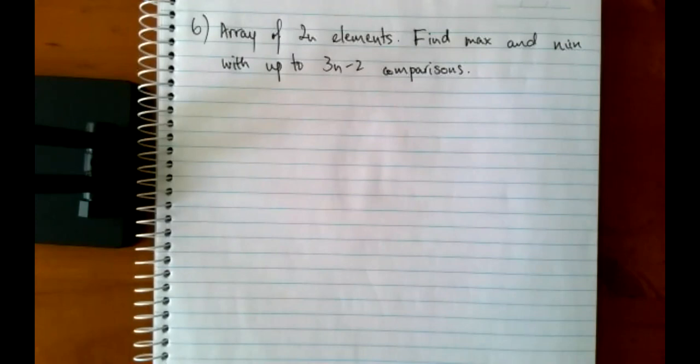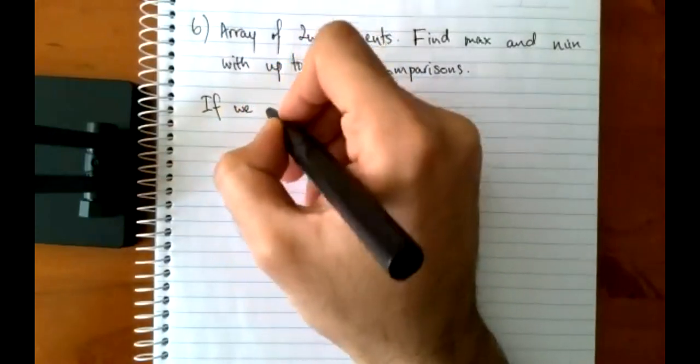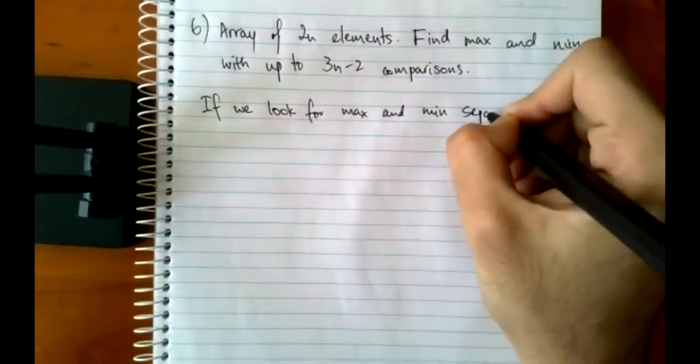Okay, let's first establish, does the obvious solution work? And if not, why does it not work? So what's the most natural solution? Find the max and the min separately, right? So how many comparisons does it take to find the max in an array of 2n elements? Yeah, it should take about 4n in total because the max takes 2n and the min takes 2n. Now, we should note here that the solution refers to 3n minus 2, so we should be a bit more precise. We should try and count the exact number of comparisons.